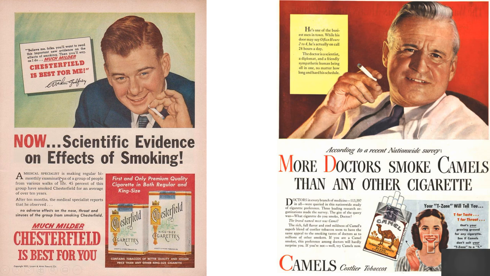So this one is saying a medical specialist is making regular bi-monthly examinations of a group of people from various walks of life. 45% of this group have smoked Chesterfield for an average of over 10 years. After 10 months, the medical specialist reports that he observed no adverse effects on the nose, throat, and sinuses of the group from the smoking Chesterfield. And they're claiming that their product is healthy.